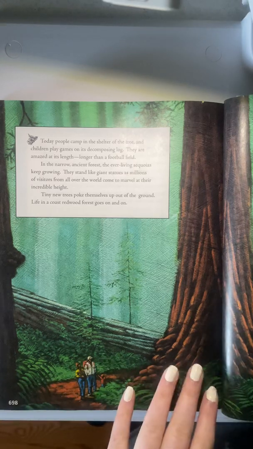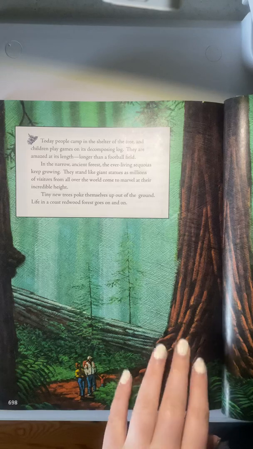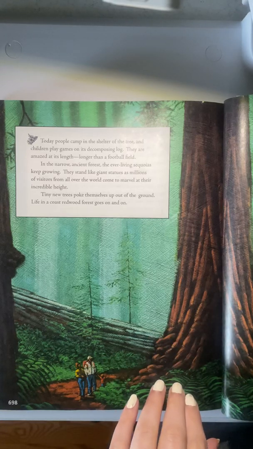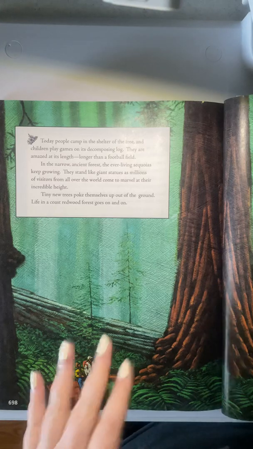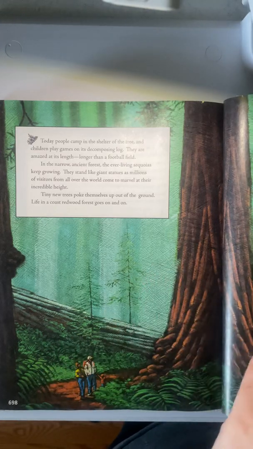So these are actual trees that are in California, along the coastline, through Oregon and Washington state and that kind of stuff. So that's why they're so huge, and they are actually huge.